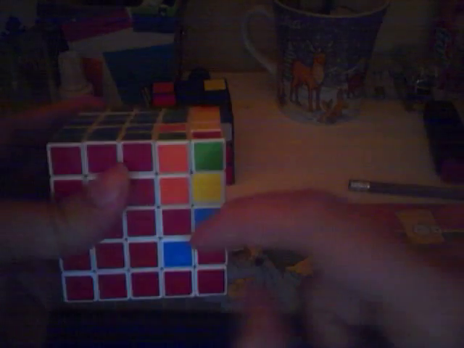With the up face on the right now, I need to switch these two, so I have the blue here and the orange here, because it doesn't really matter. So use the algorithm, and now the blue center is finally done. Now let's go to the red center.